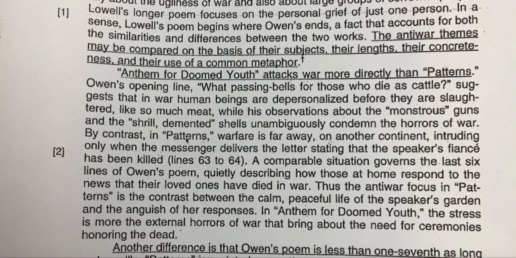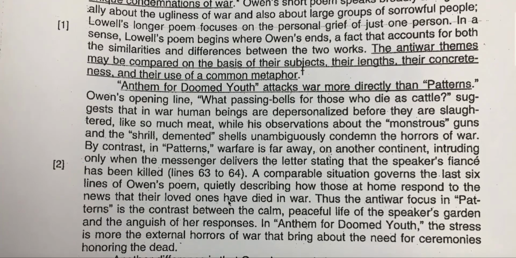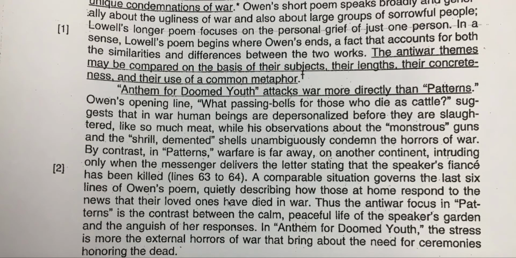The first part of the paragraph is about Owen's poem. The second part of the paragraph is about the other poem, or Lowell's poem. But there's also a little bit of back and forth. There's some mention of Patterns up here and some mention of Anthem for Doomed Youth down here. It's okay if it's not like the first half of your paragraph is all about poem 1 and the second half of your paragraph is all about poem number 2.